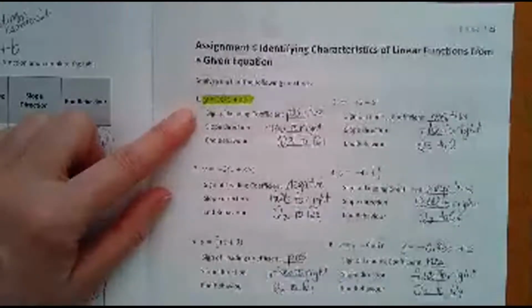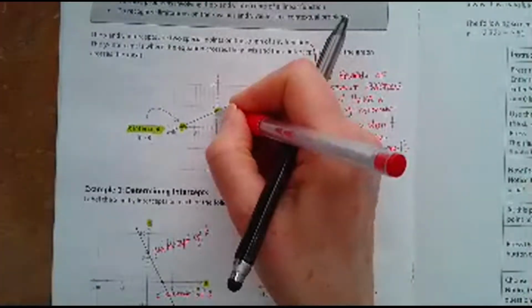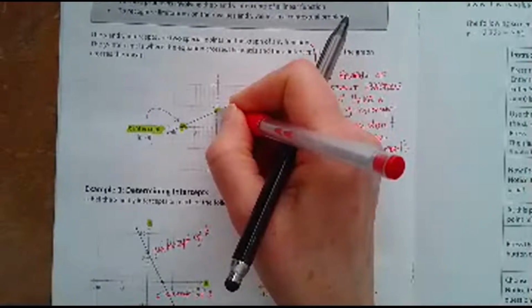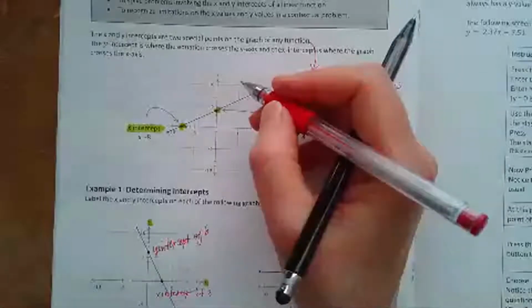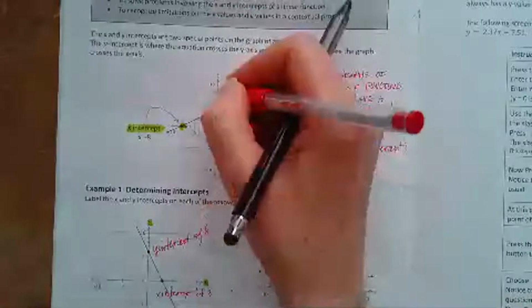Y equals 3.7x plus 1.2. Maybe, oh, sorry, I don't want to confuse you. I'm going to flip over for one more sec. When we have our definitions of our x and y intercept, because the y-intercept is the line that crosses the y-axis, it occurs where x has a value of 0.